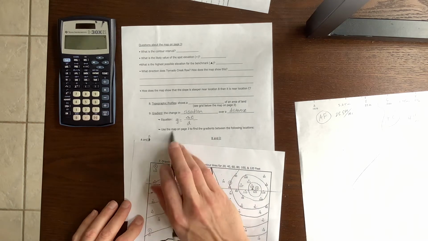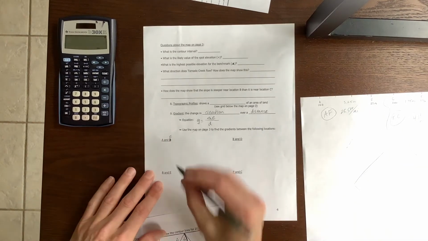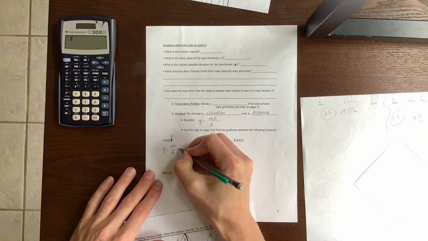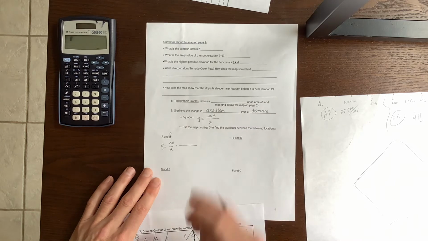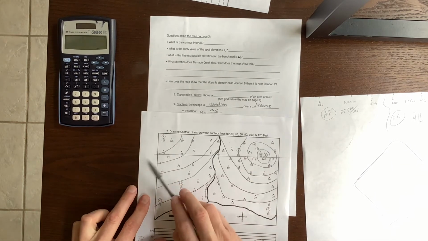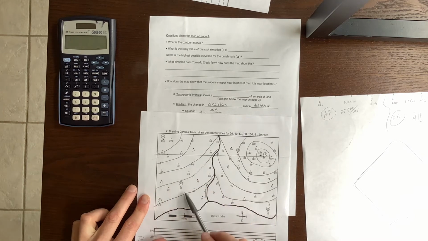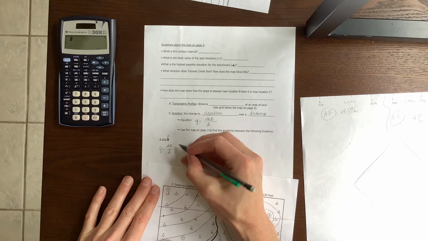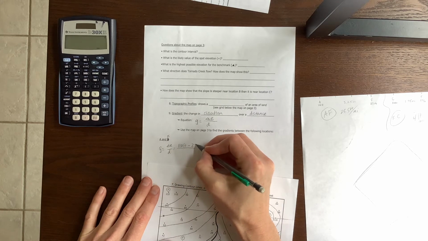So what we need to do to figure out gradient, and you can feel free to write the equation again if you want, it's delta E over distance. And we're going to just put some numbers in here. The elevation change part is easy. So you just take the number that you know is there, which is 110, and the other one's 27, and you change in means you subtract. So you just do 110 feet minus 27 feet.